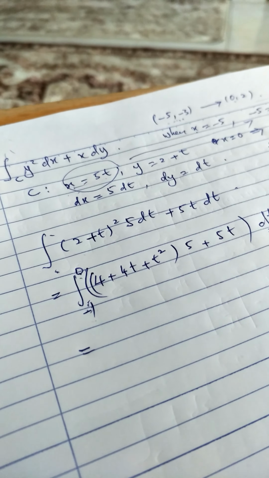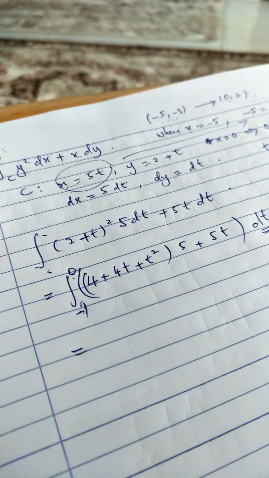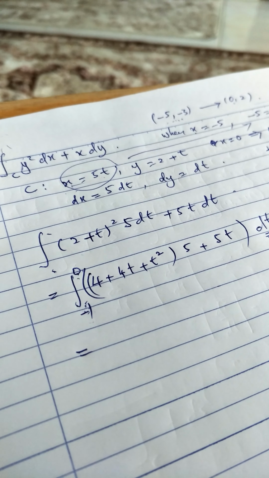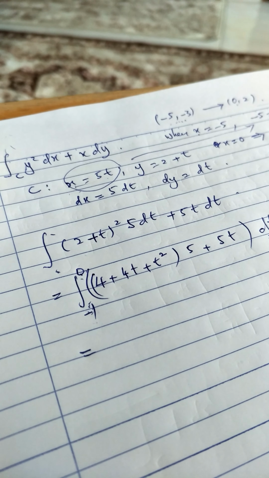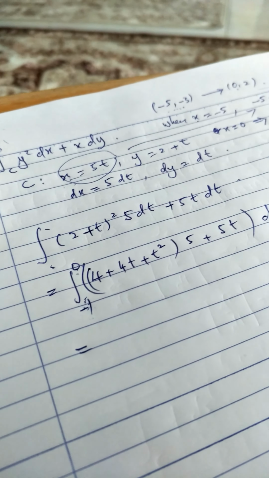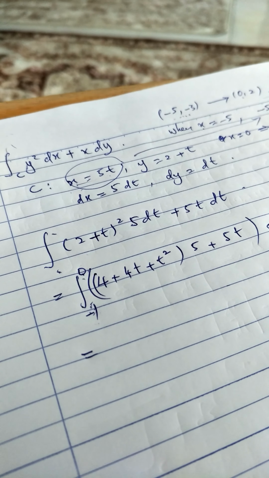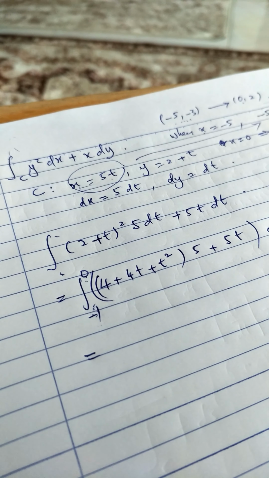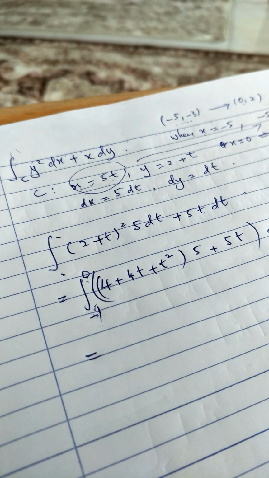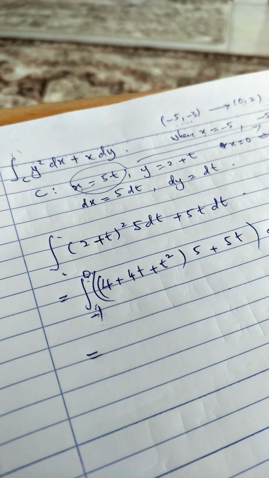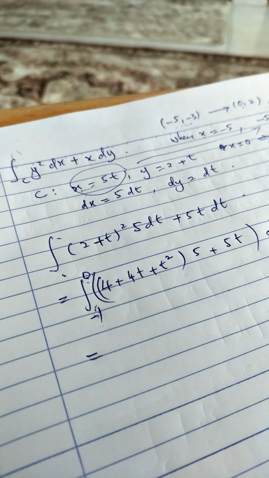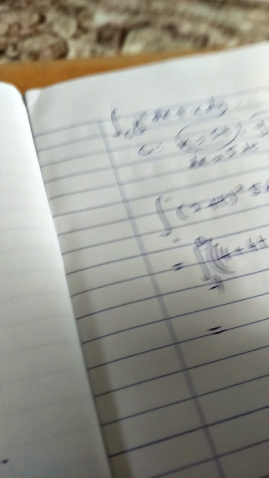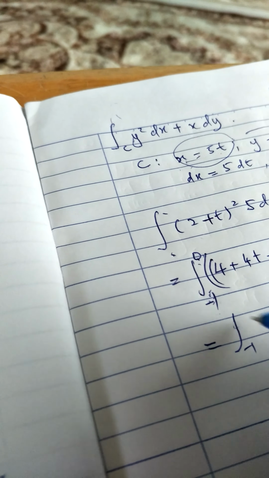So this is equal to, I think I just go directly to the solution. What is the solution? I don't have a solution. No, I don't have a solution. So let's try. Let's do this.